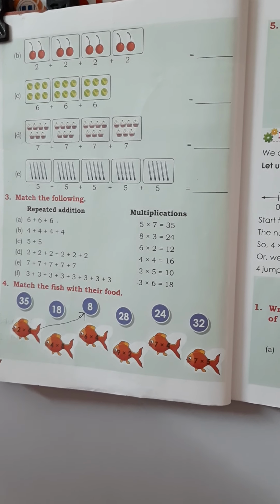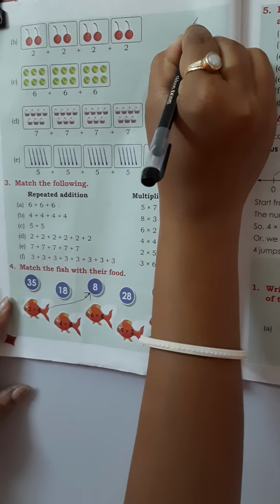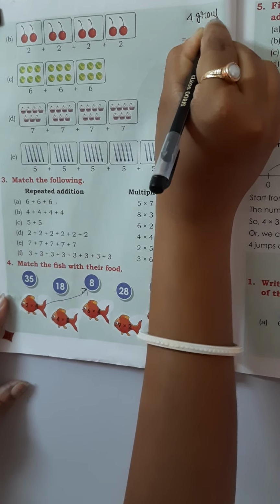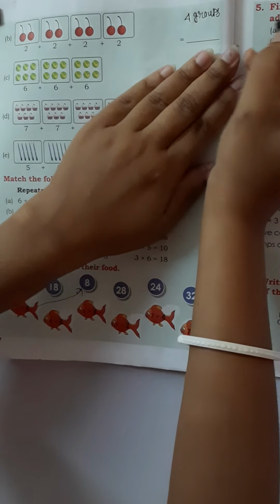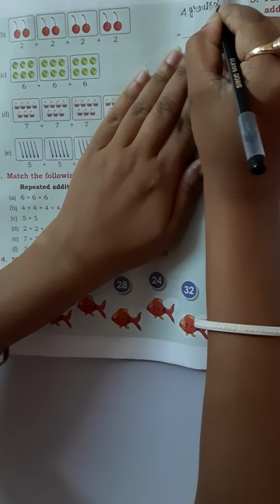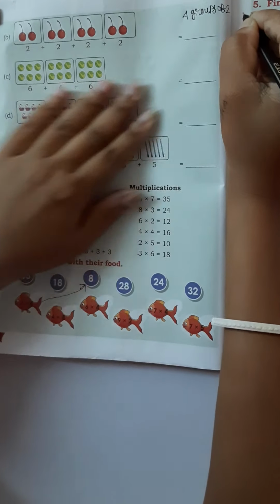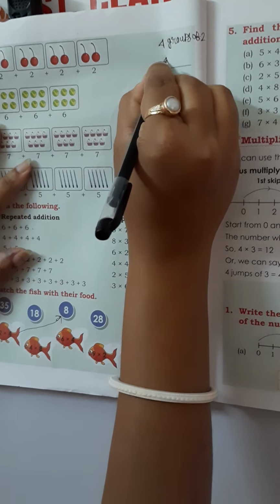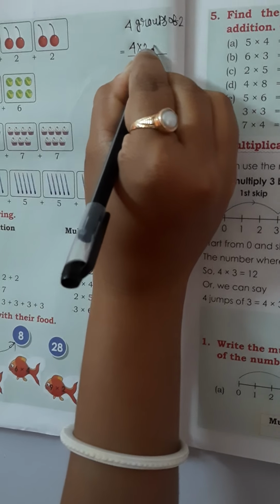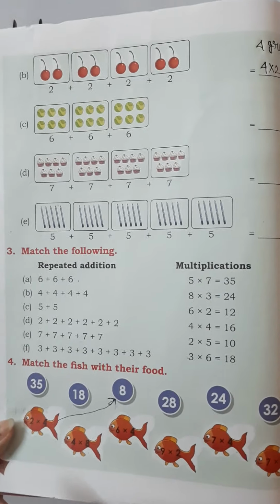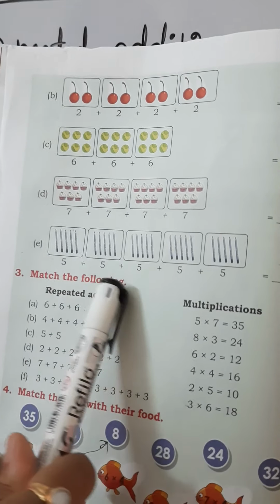So here we have to write 4 groups of 2. So 4 into 2, and the product is 8. Now let's start the match the following.